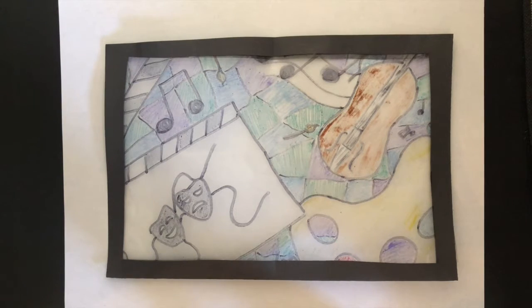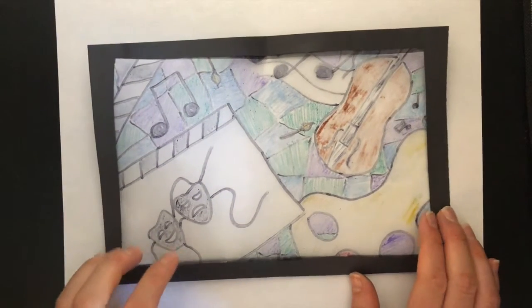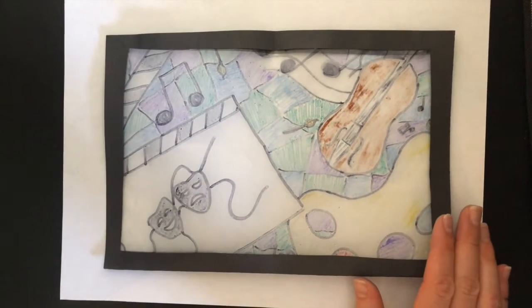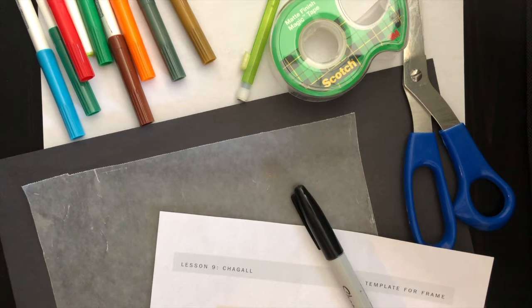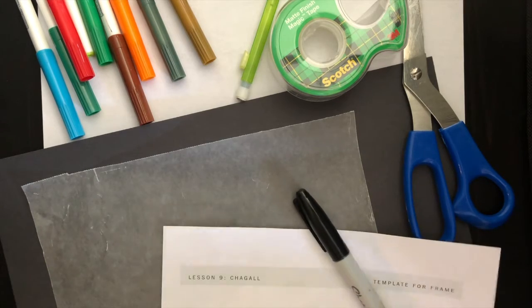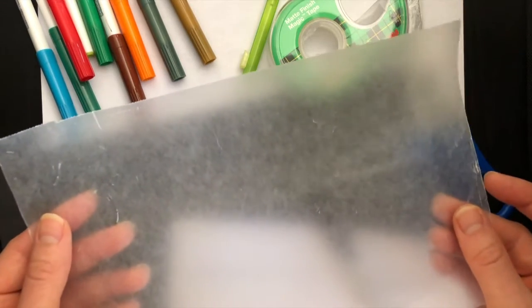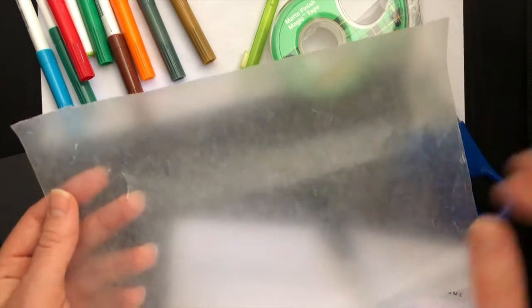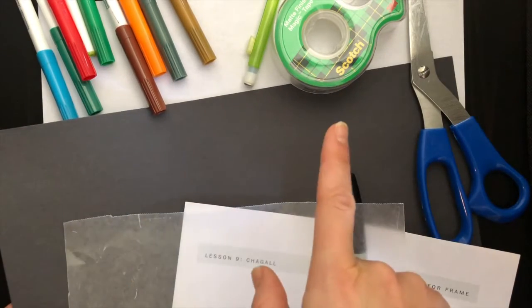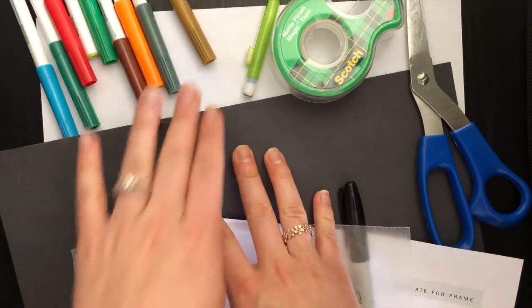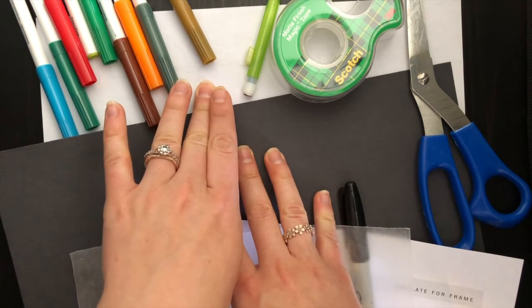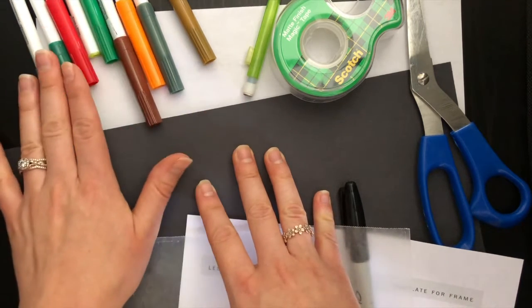Today we will be learning how to make your own stained glass frame. To complete this project, you're going to need scissors, tape, a pencil, a Sharpie or black marker, the template for the frame document that I have included in this email, a piece of wax paper, parchment paper, tracing paper, or a transparency cut 8.5 by 5.5, a 9 by 12 inch piece of construction paper, a blank piece of paper for sketching out your ideas, and an assortment of markers.